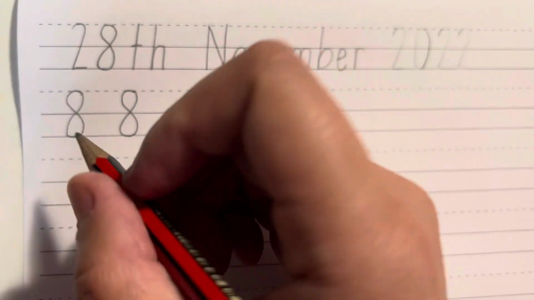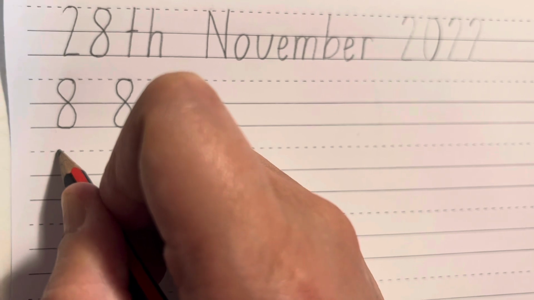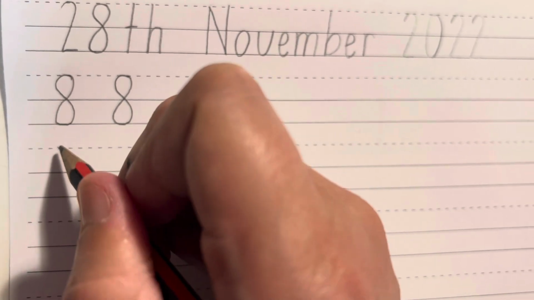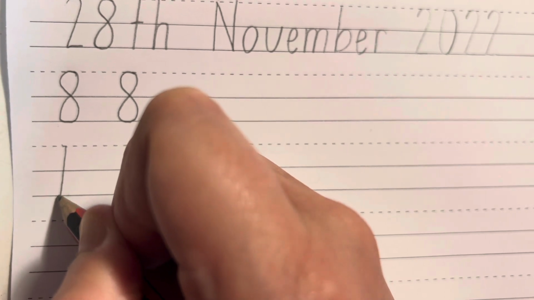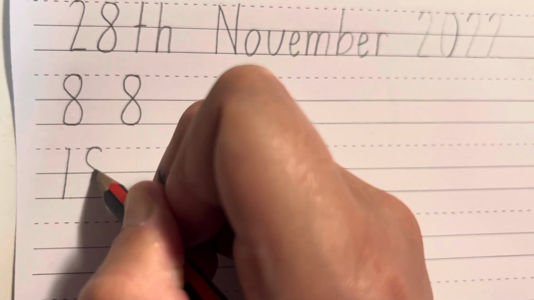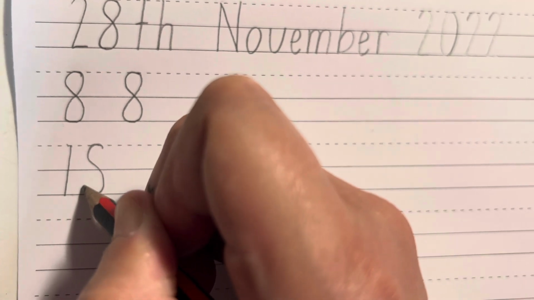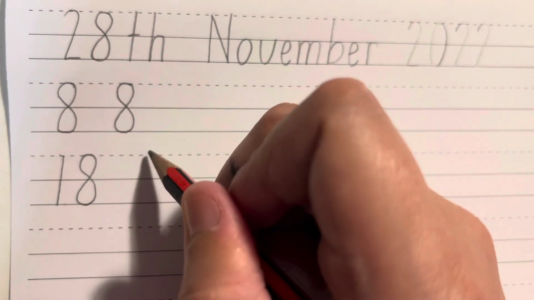The next number is the number 18. Number 18 will be a combination of 1 and 8 putting together. So we're going to start from the dotted line at the top, go straight down for the 1. And then for the 8 again, we're going to go around all the way down, go back up, crossing the middle and join back together. Leave a bit of space. I'll show you one more time.